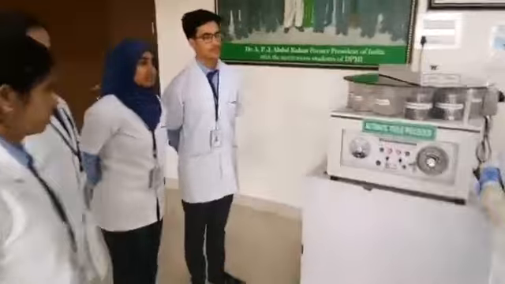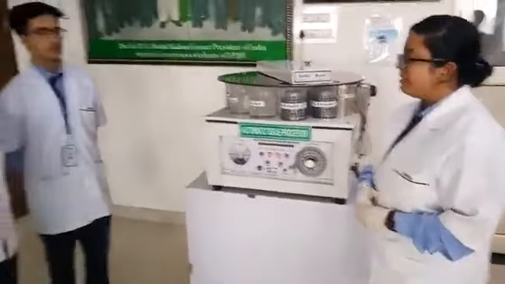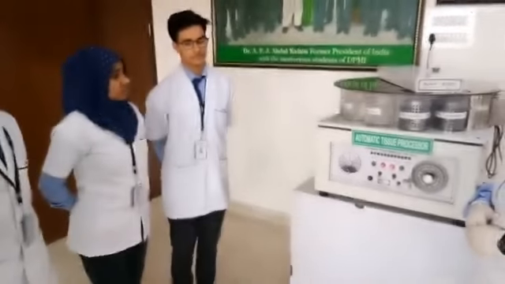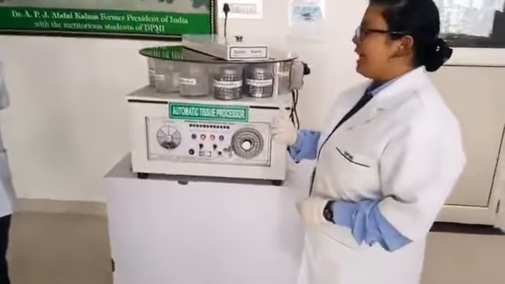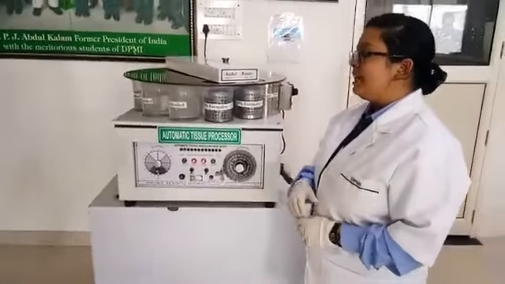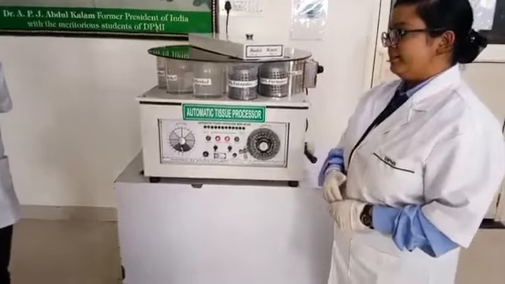Next. How many times do we have to change the chemicals? You may change the chemicals twice a week. Next. How many cassettes does the basket carry? If the cassette is large, then it carries 20 in a basket, and if the cassette is small, it carries 35 in a basket.